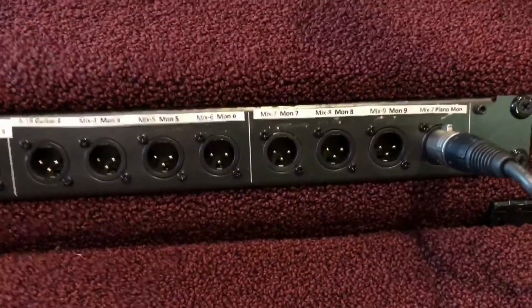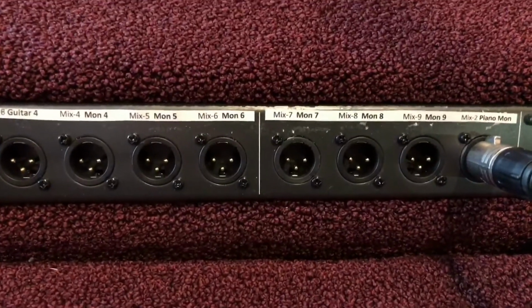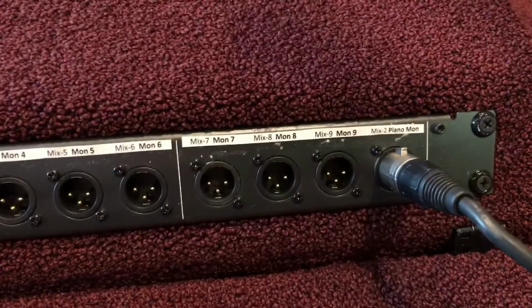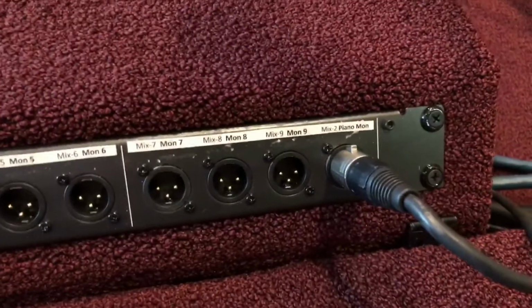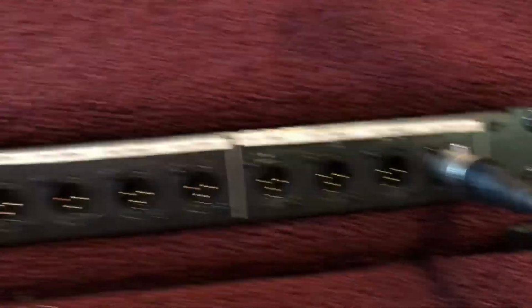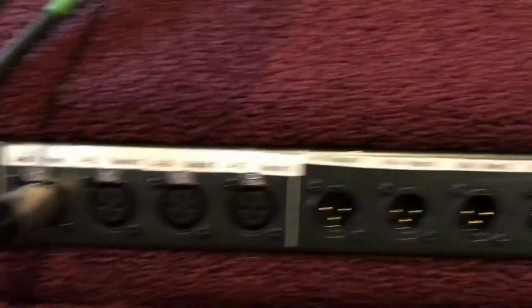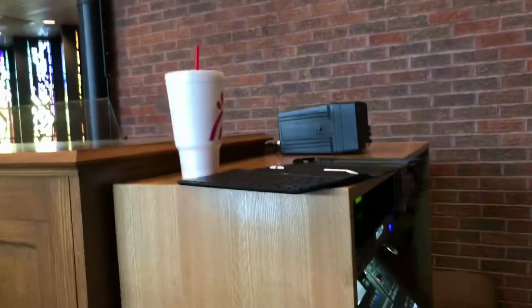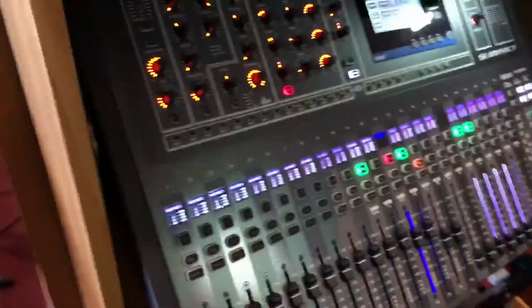So we have a total of 8 monitor outputs here, and you see one, mixer 2 is a piano monitor, mixer 1 over here is going to be the monitor on the mixer itself. So all of these are patched to the various inputs here on the mixer.